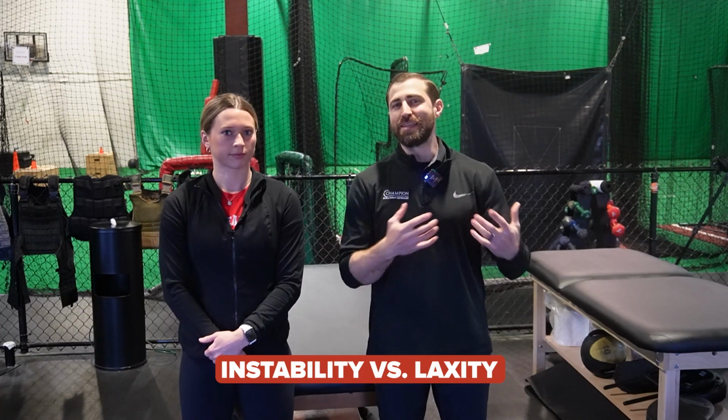If someone is very lax in the shoulder joint, usually they have a lot of range of motion, and the capsule's a little bit more loose. They don't have true instability unless they have a sensation of apprehension or some sort of instability event like a subluxation or a dislocation. So just because someone's loose or lax doesn't mean they're unstable. You can get anterior laxity and shoulder instability through a variety of ways.